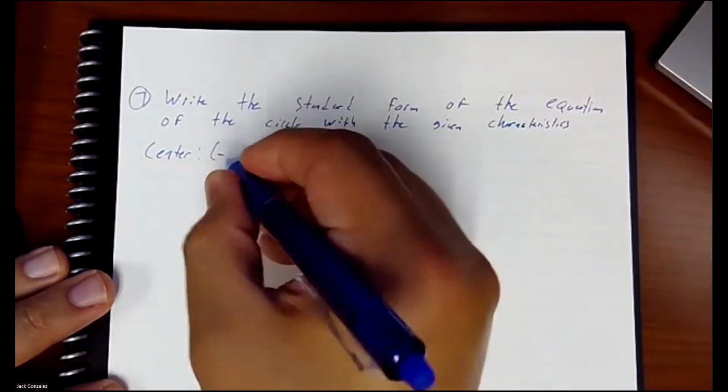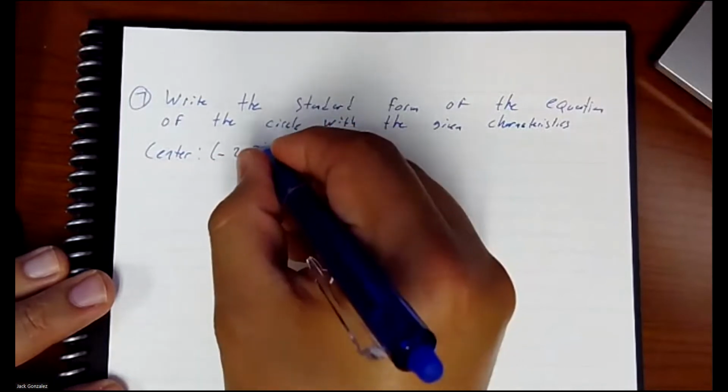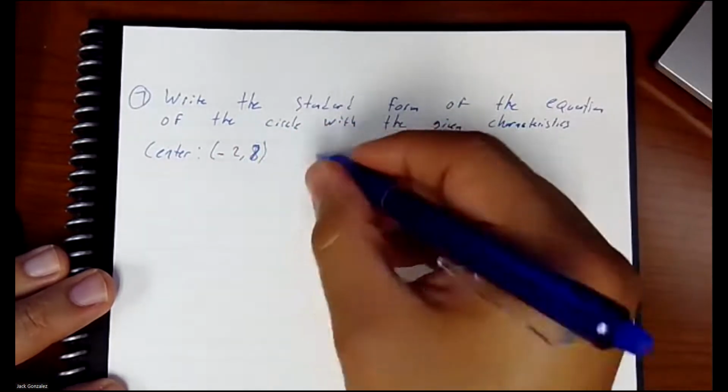They give us a center, -2, 8, and a radius.